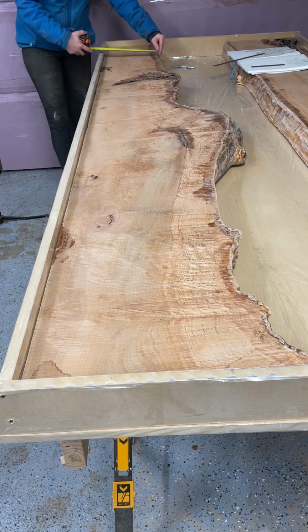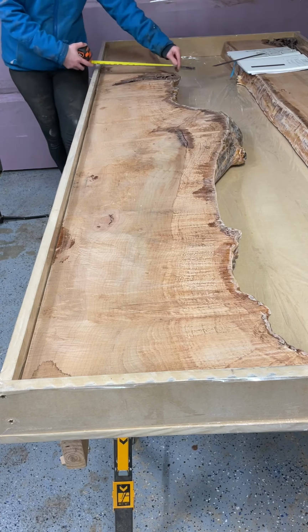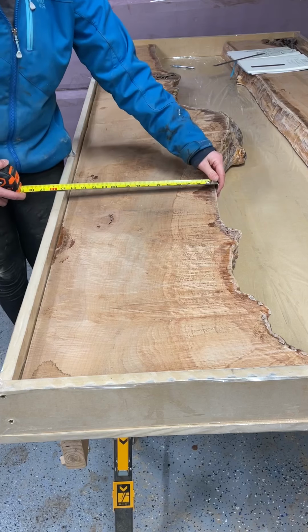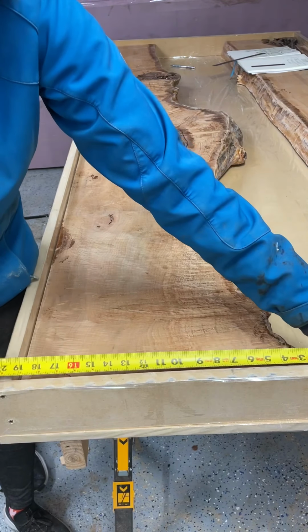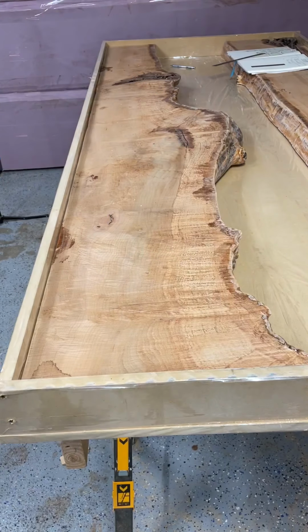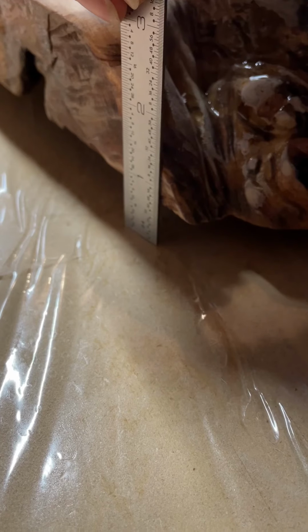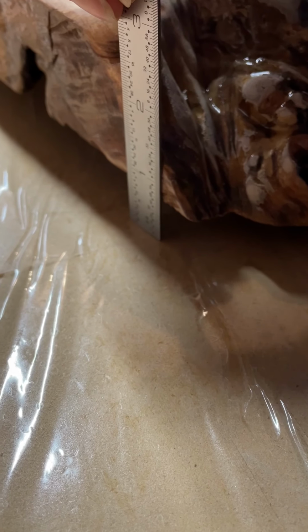So we've got 11. Let's go this way. The height is about a little over a half.